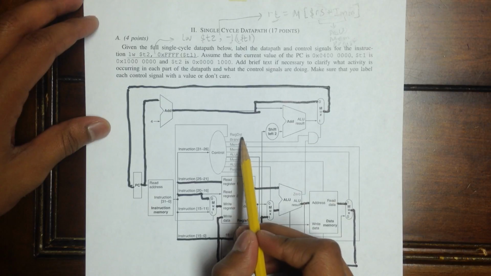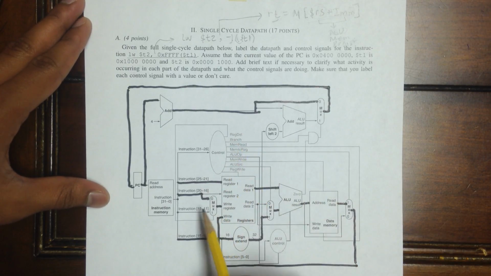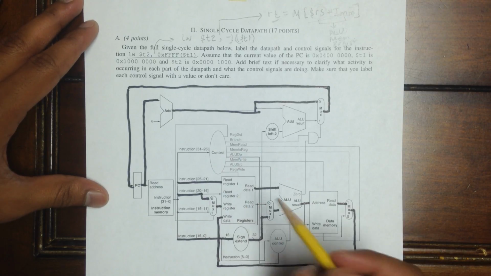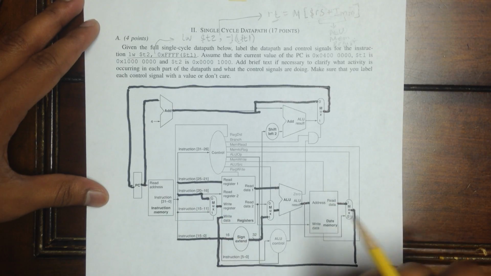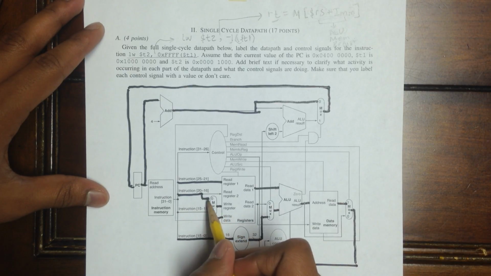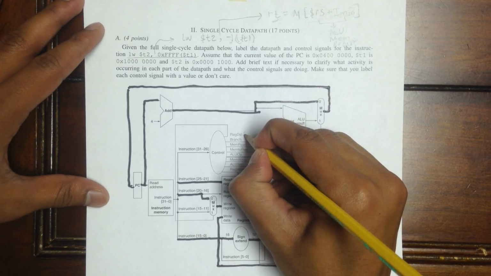RegDst, register destination, asks what goes into our write register. Does RT go into the write register, or does RD? Our answer is RT goes into the write register. So we're going to be using this value, which is 0.